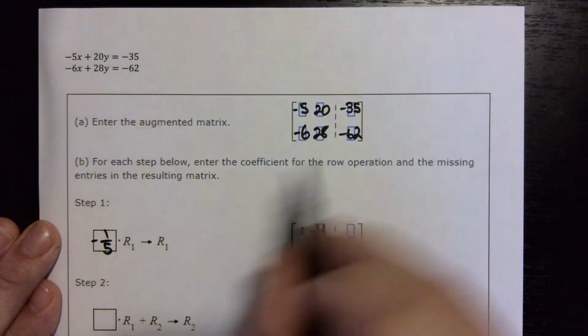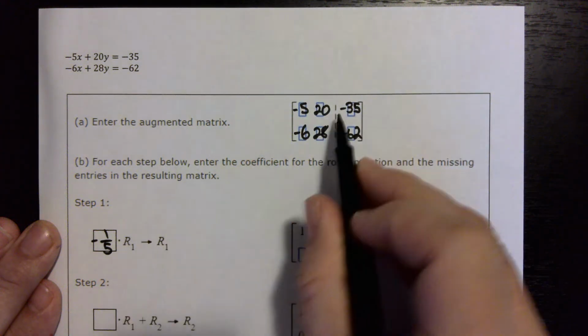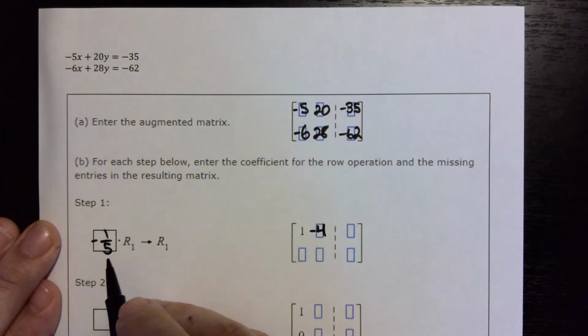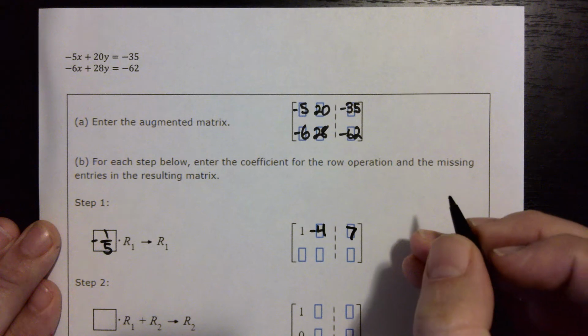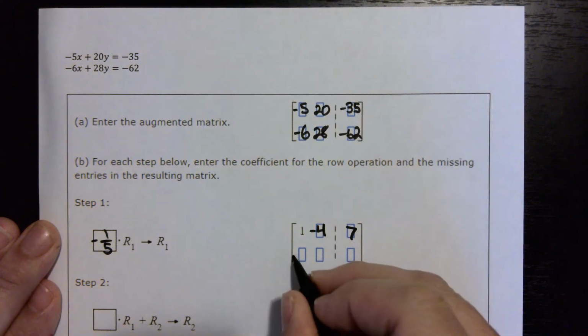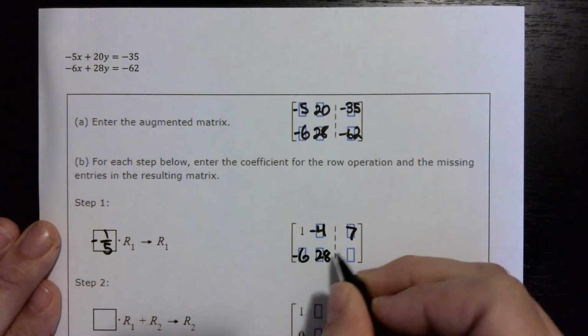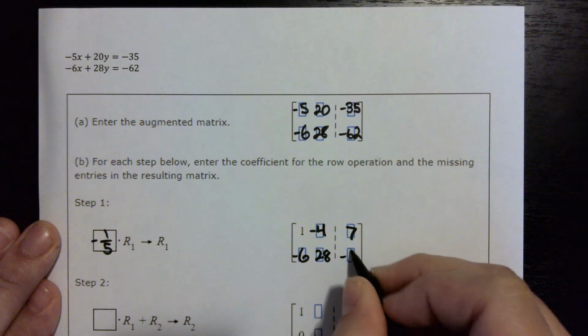And then negative 1/5 times 35. Negative divided by negative is positive, and 35 divided by 5 is 7. Okay, the second one hasn't changed, so negative 6, 28, and negative 62.